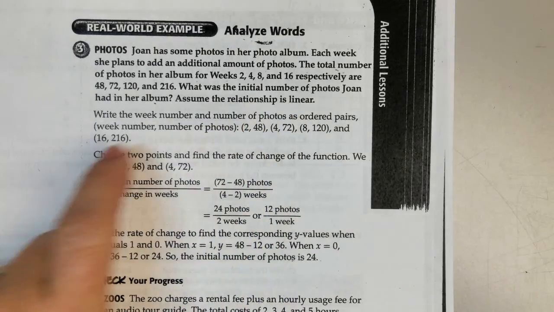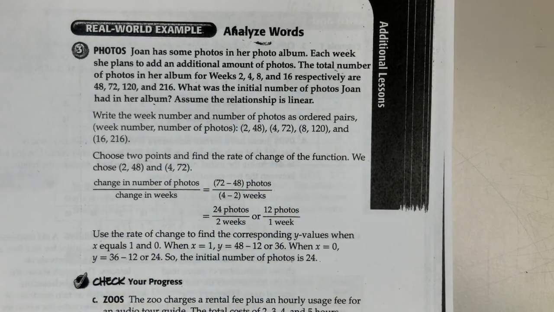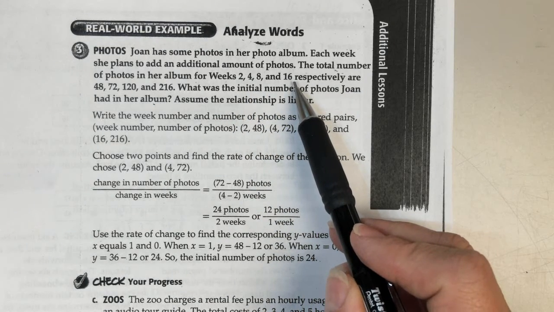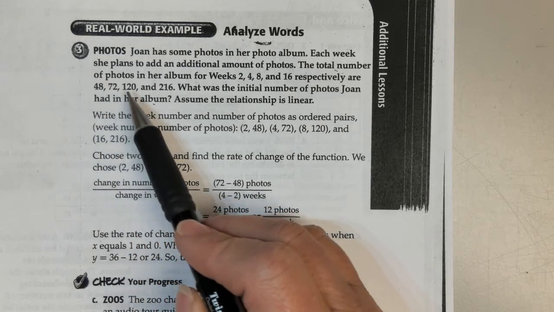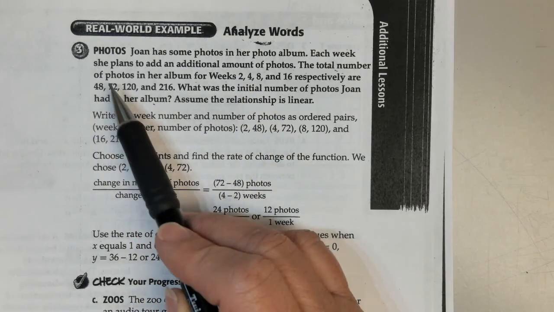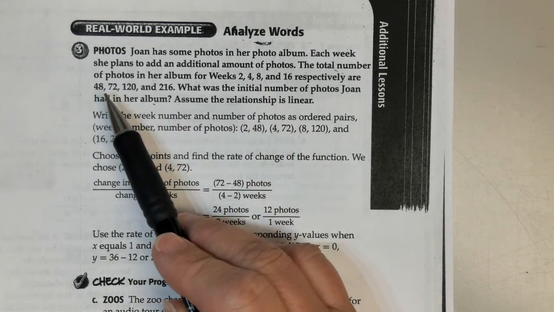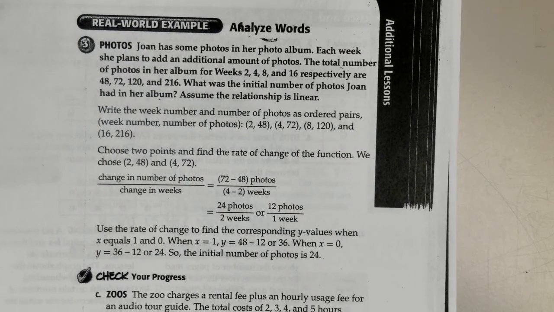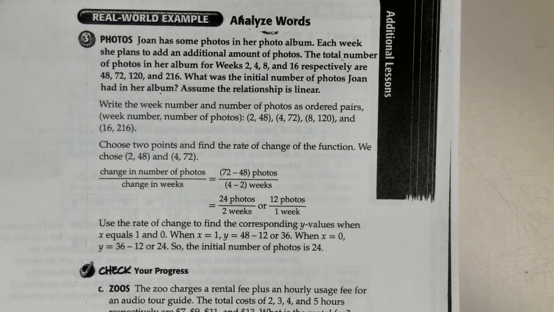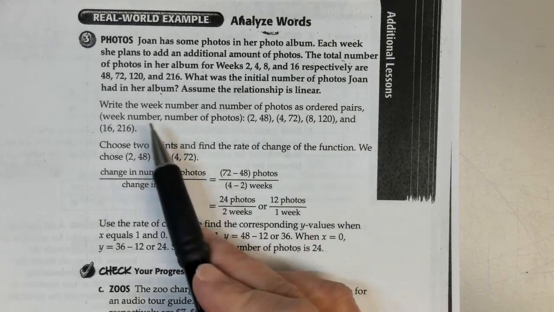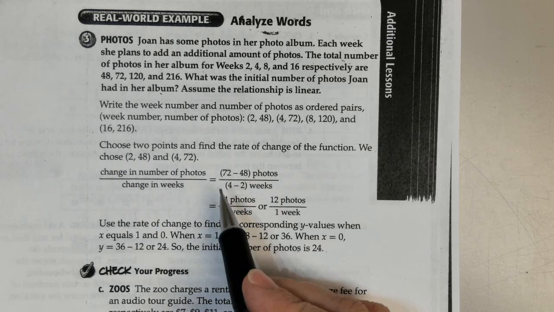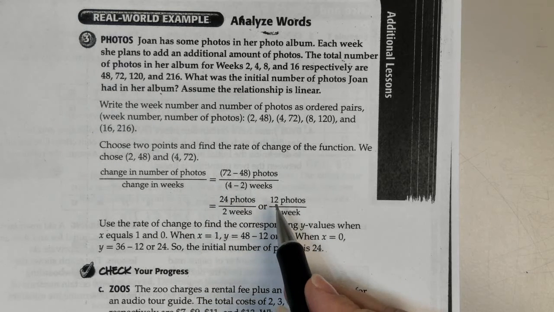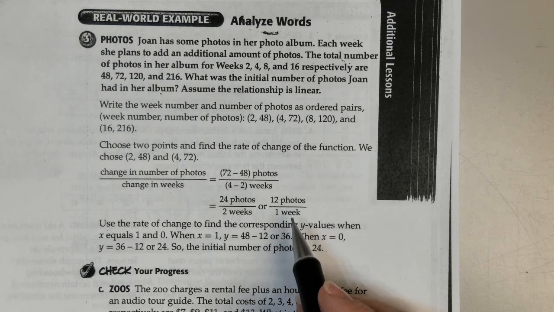When it says respectively, that means in the same order. So 2, 4, 8, and 16 are the weeks, and then the number of photos are 48, 72. That means at 2 weeks she had 48, at 4 weeks 72, and so on. So that's what respectively means. So it says to write the week number and the number of photos as ordered pairs. So what they did was they wrote it as ordered pairs, and then they chose 2 of those points to find the rate of change. So what they found was that she had 12 photos that were being added per week.